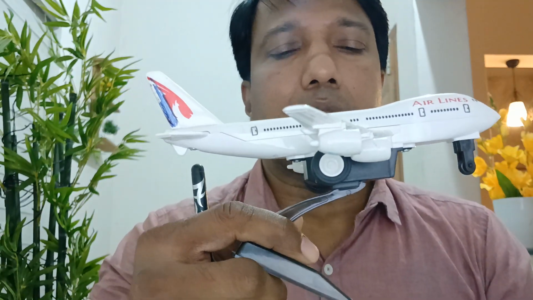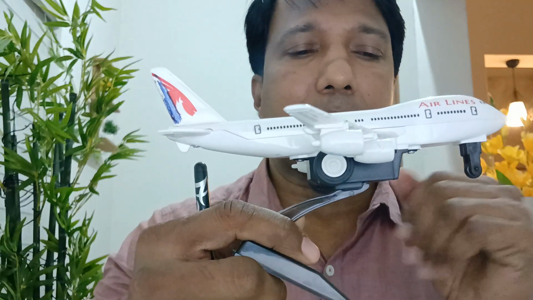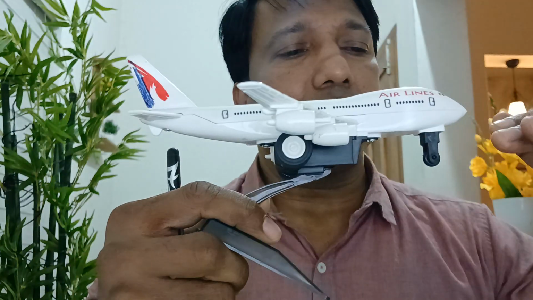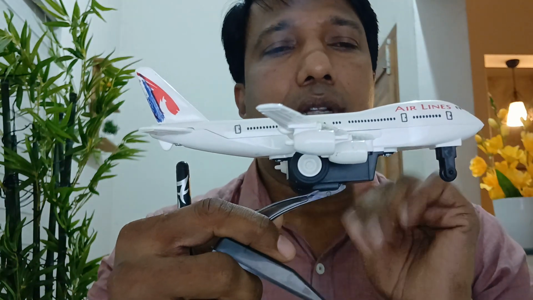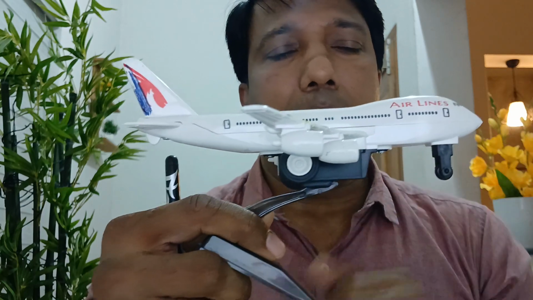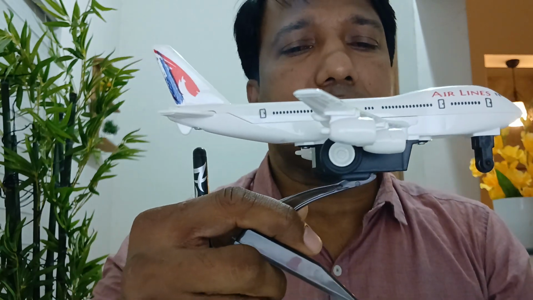Now once at the level of flight, the opposing force only needs to be equal to the thrust. So now the aircraft starts flying like this.